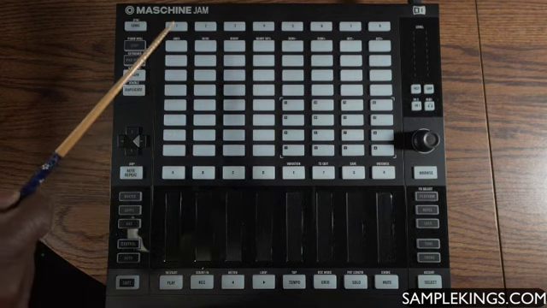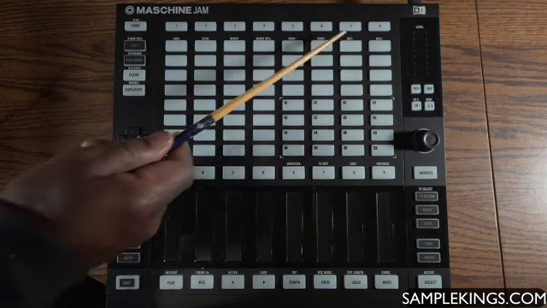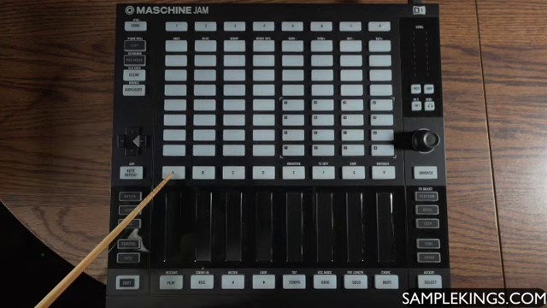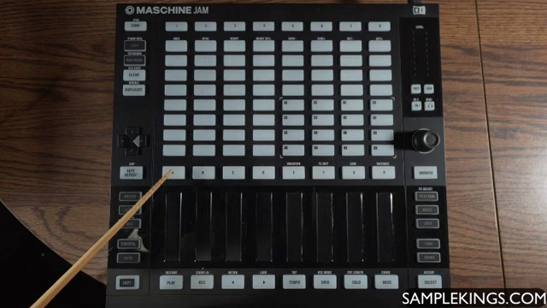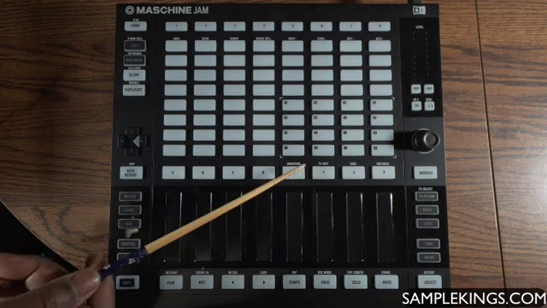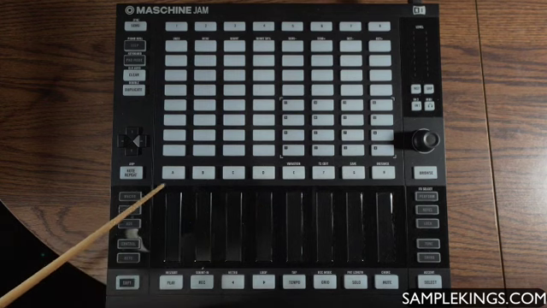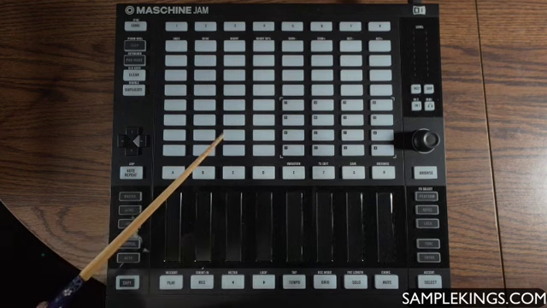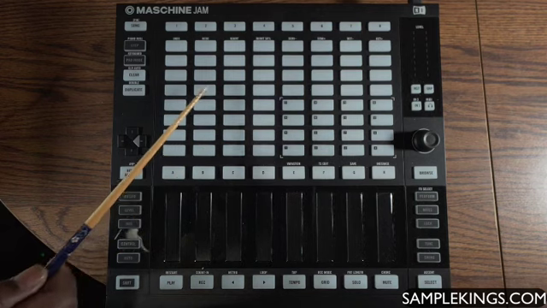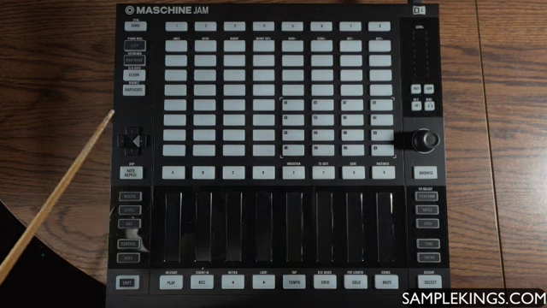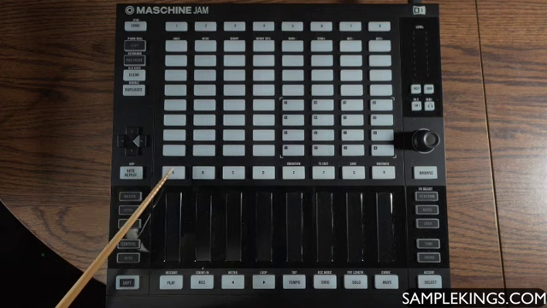Now these click pads work for scenes. You see here 1 through 8 represent our scene pads, and it also works with our group pads. We have here A, B, C, D, E, F, G, H. These are our pads for our groups. And this is known as our click pad matrix display. It's for scenes and patterns and for the corresponding group.